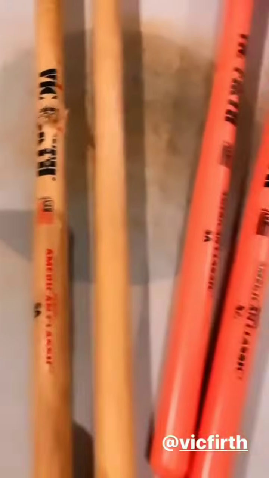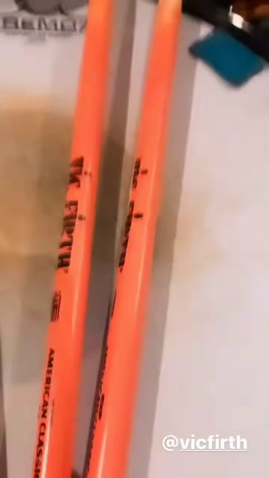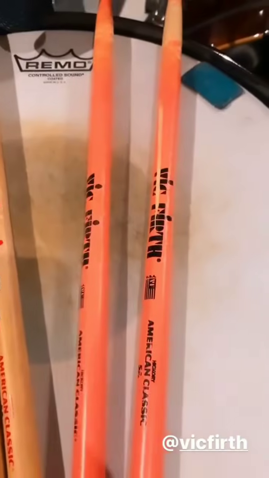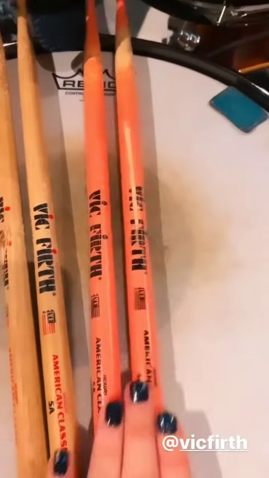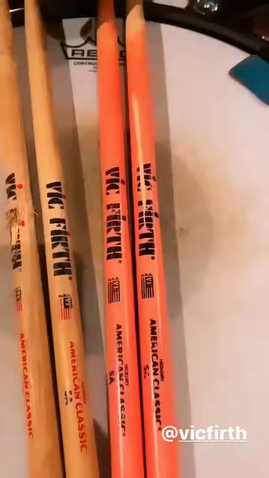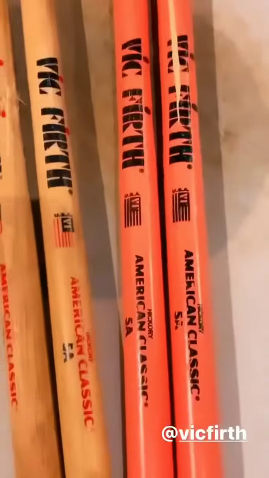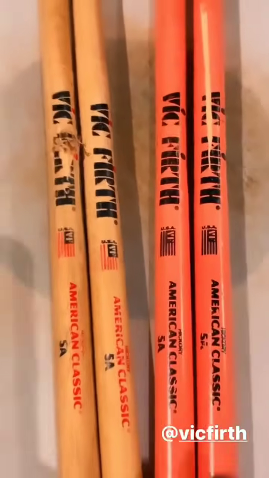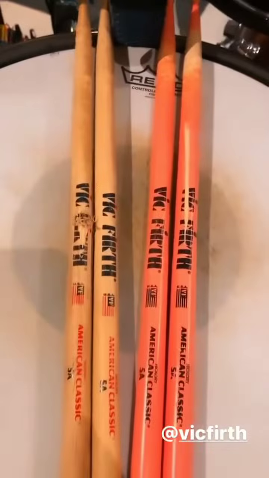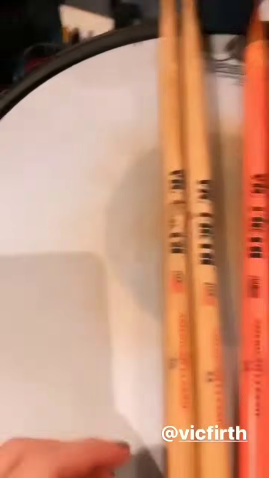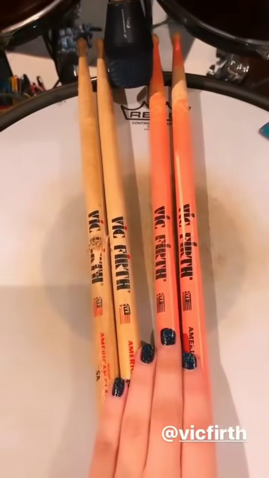Okay, so now moving on to drumsticks, I use Big Firth. Yes, I use 5A American Classic Hickory drumsticks, and I have the pink version. One time I was in LA and I just saw them at a store, and I was like, these are amazing. I need to have them. You guys know how much I love the color pink. So I have both versions, and I have them stocked up in my house because I break them a lot. Look. But yeah, these are the two that I use all the time.